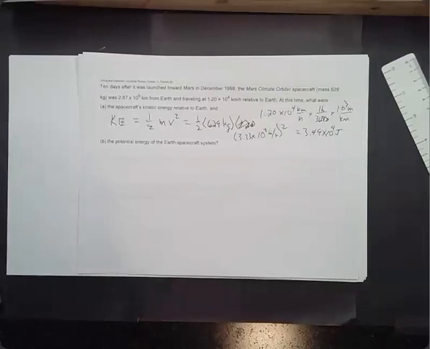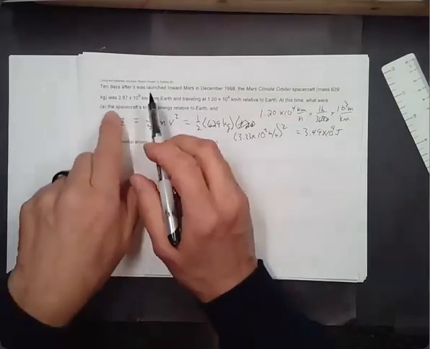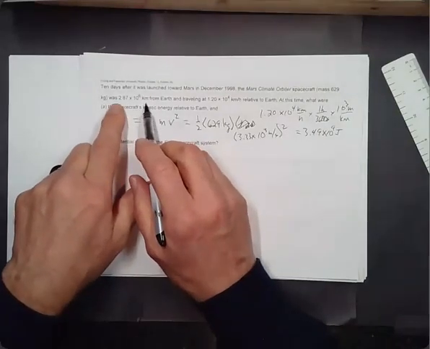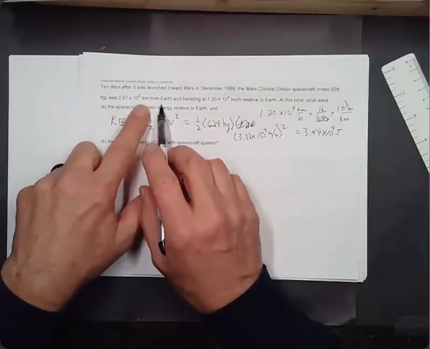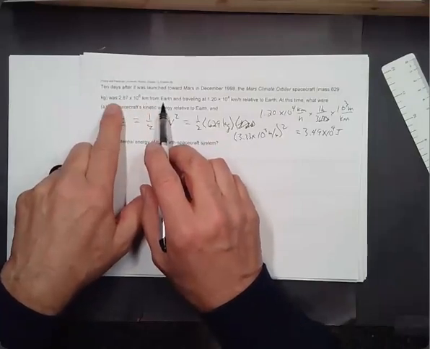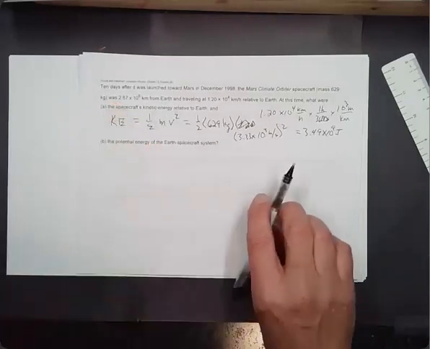Okay. And then, let's see. Oh, we know how far away it is. So now it says 2.87 times 10 to the 6 kilometers from Earth. We're not told whether that's from the center of the Earth or from the surface of the Earth.